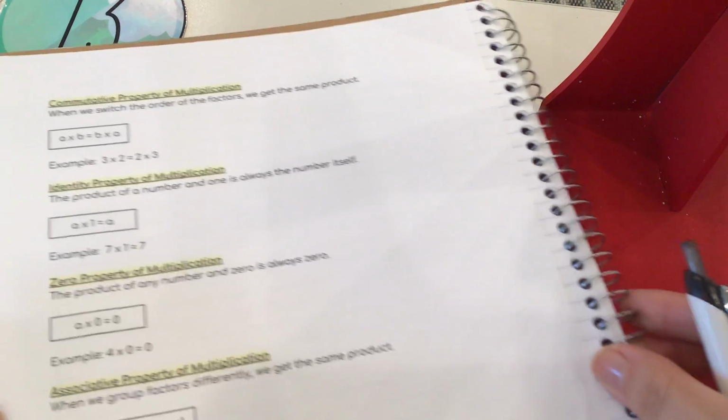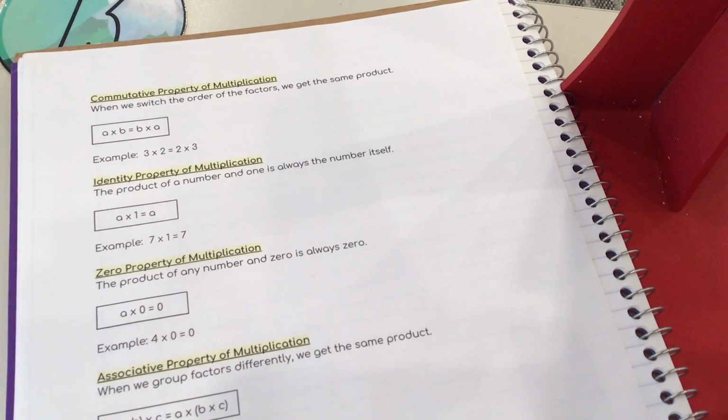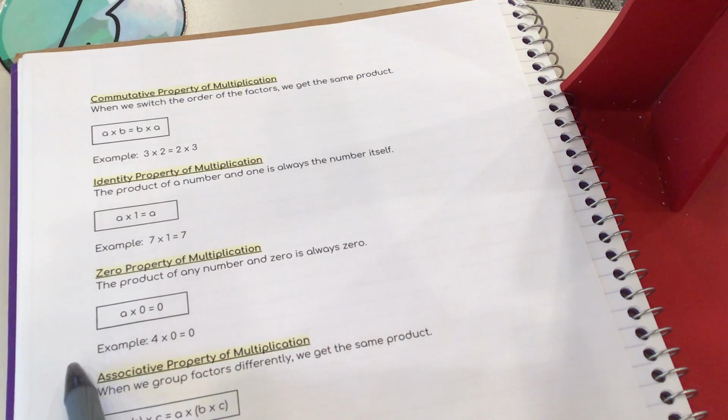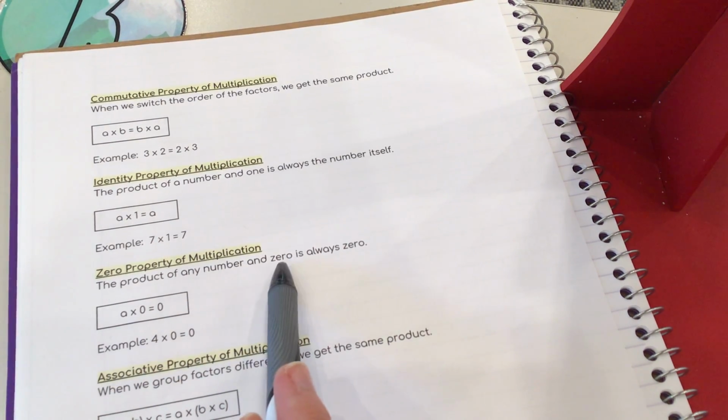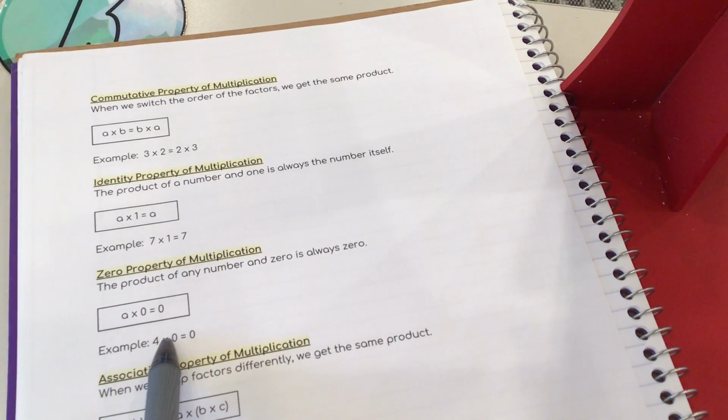Okay, our next one, again, you knew this before even though you maybe didn't know that it had a name. It's called the zero property of multiplication. This means that the product of any number and 0 is always 0. So A times 0 equals 0. Your example is 4 times 0 equals 0.